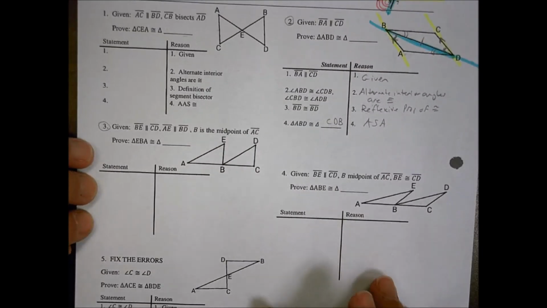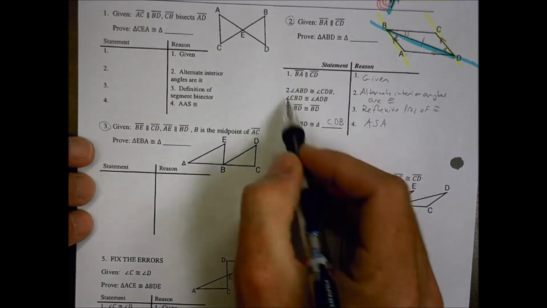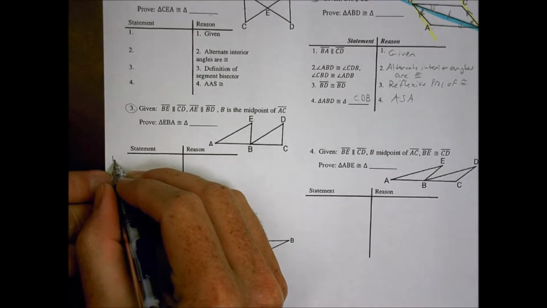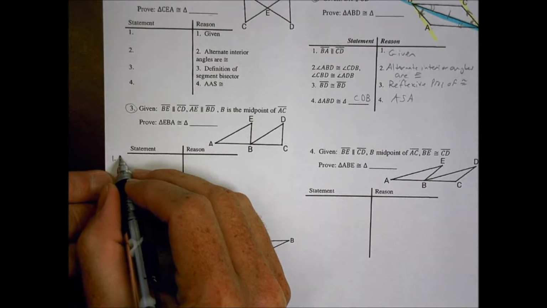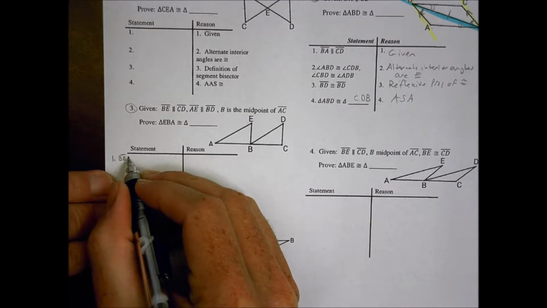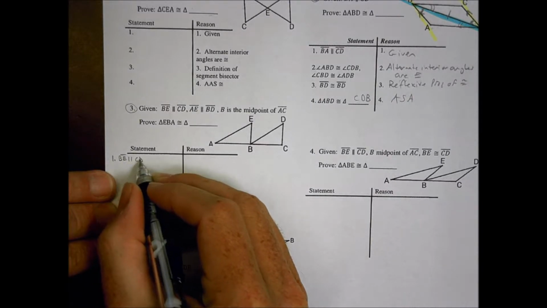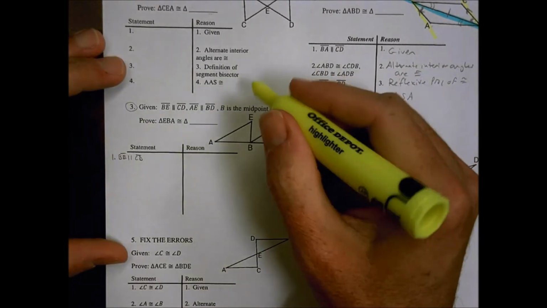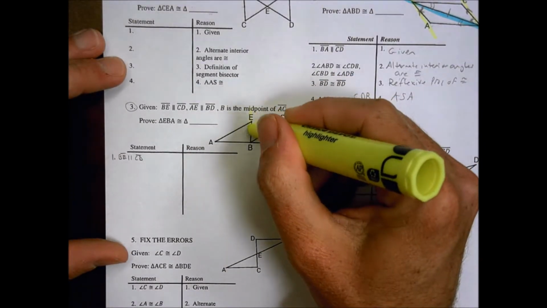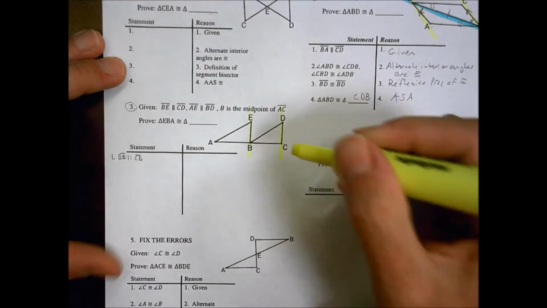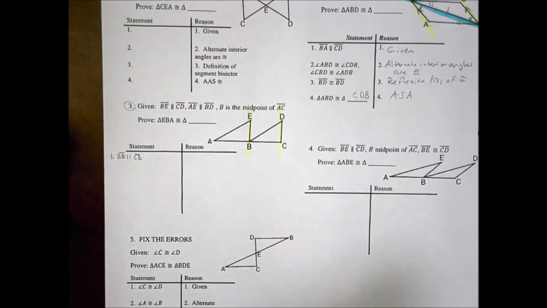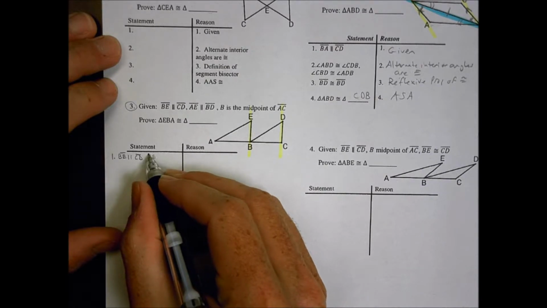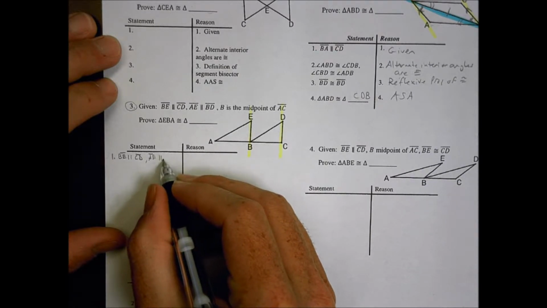Looking at number 3, it's the same idea, except now they don't give you all the nice statement things. You have to write them down yourself. So we begin by writing down what we know. BE is parallel to CD. So BE is parallel to CD. So this is parallel to that. Okay. AE is parallel to BD.